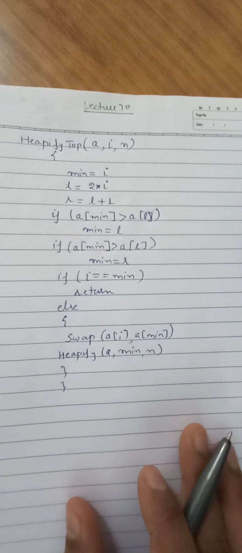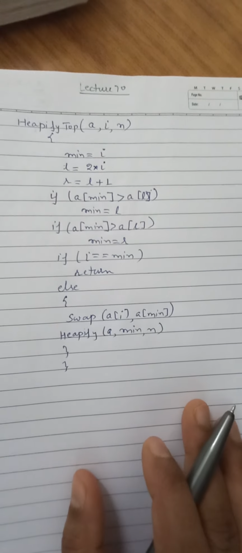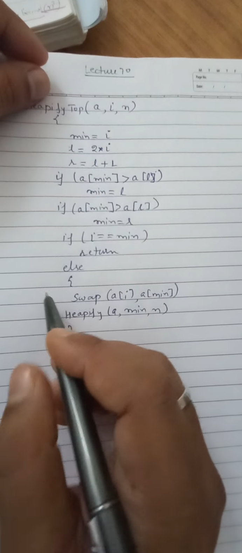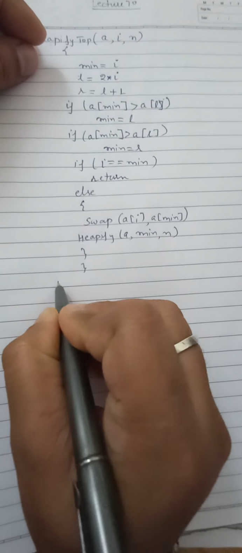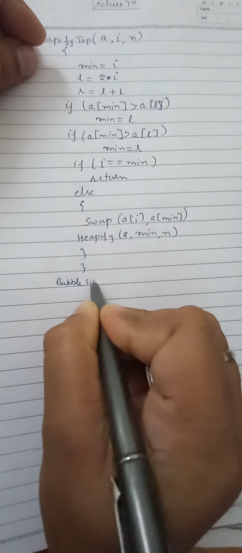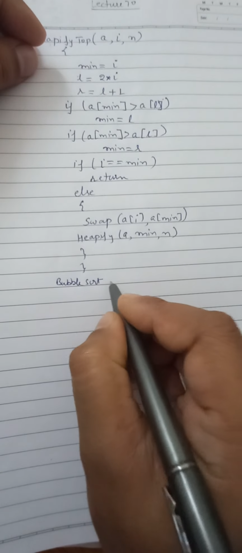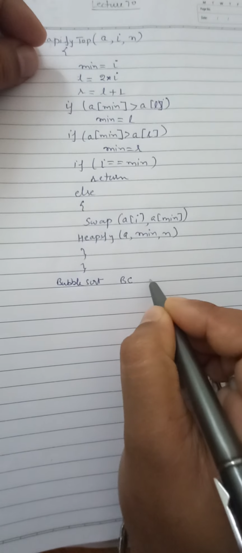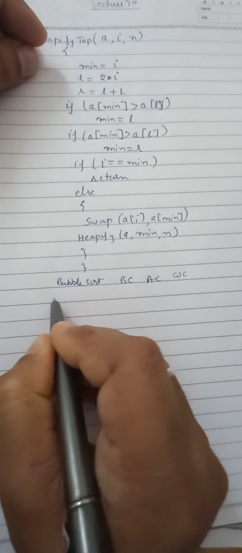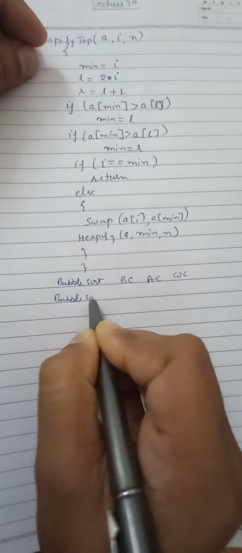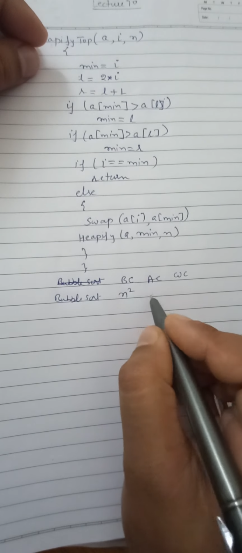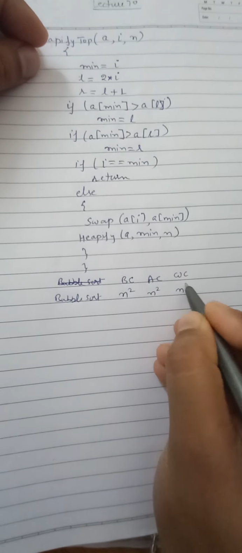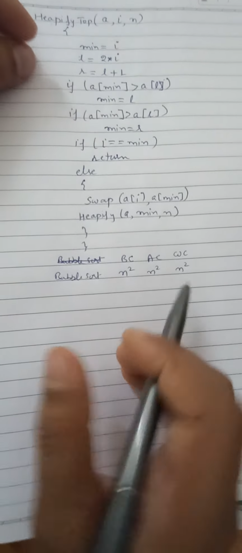And we can say there are many algorithms which we have learned till now. So we can say simply bubble sort. If we do comparison, then bubble sort has best case, average case and worst case. When we talk about bubble sort, best case is n square complexity, average case is also n square, and worst case is also n square. So we can say in all the cases it is the same.